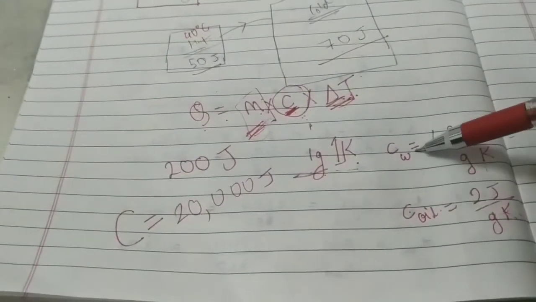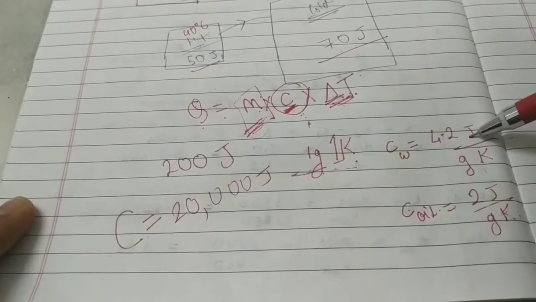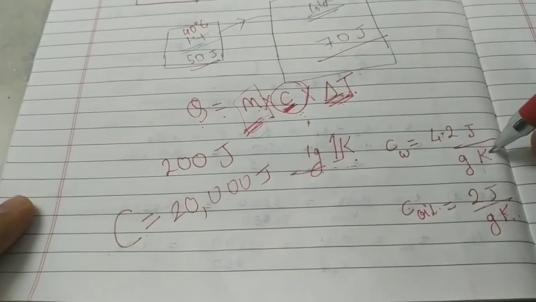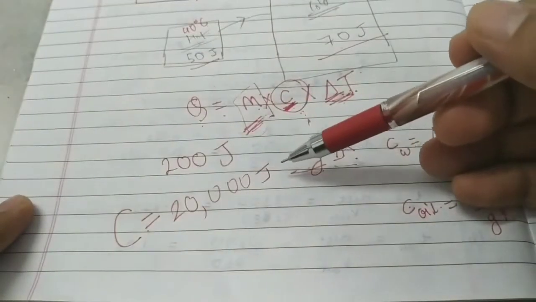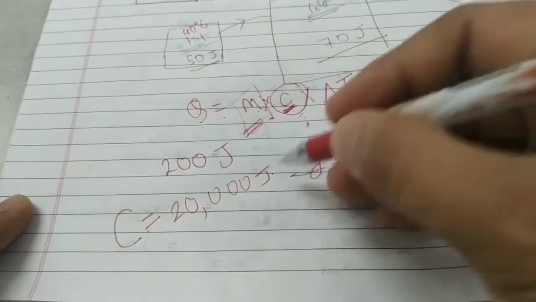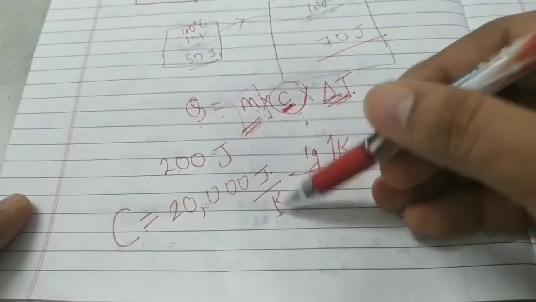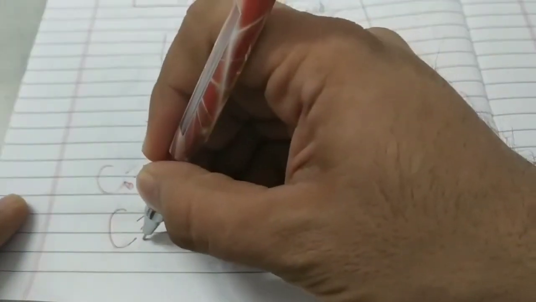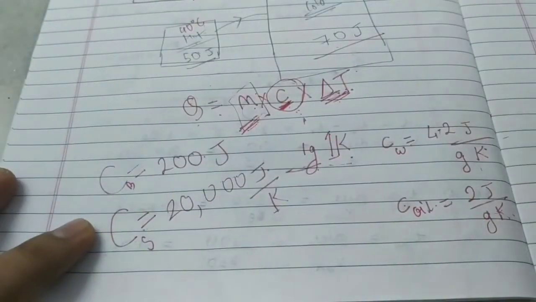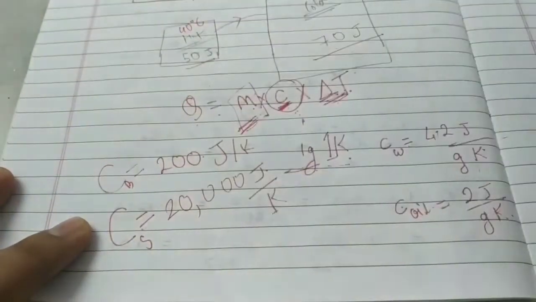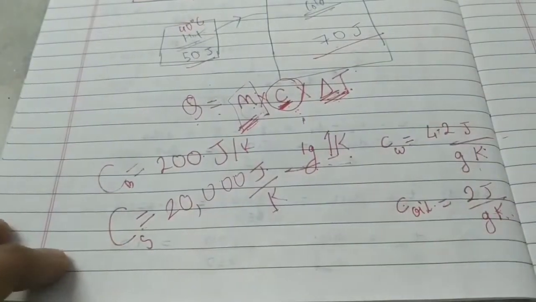Specific heat capacity was the amount of heat required per gram per Kelvin. But heat capacity is the amount of heat required per Kelvin. Here, mass is not there in the unit because it will depend on the mass. So the heat capacity of the bucket full of water is less, but the heat capacity of the swimming pool full of water is more because this has more mass.